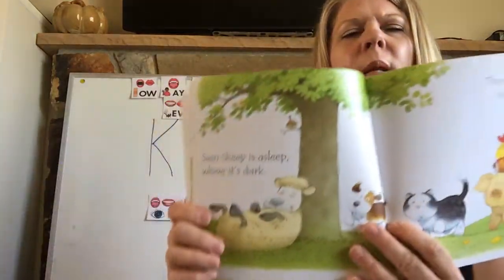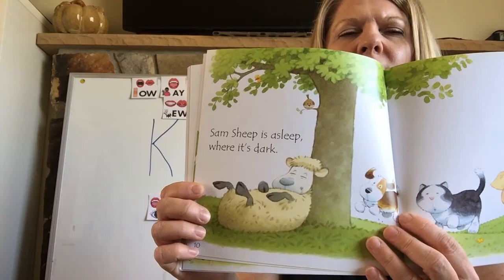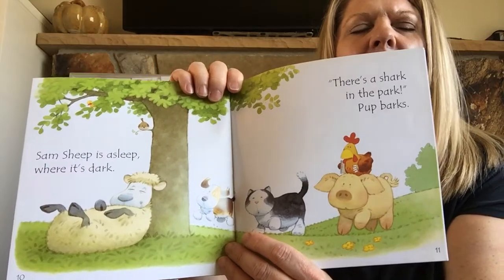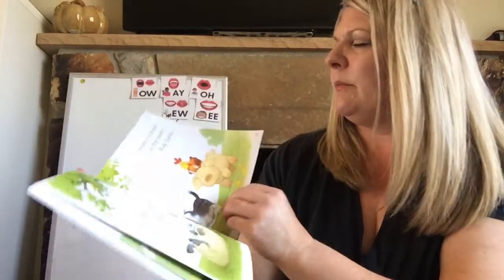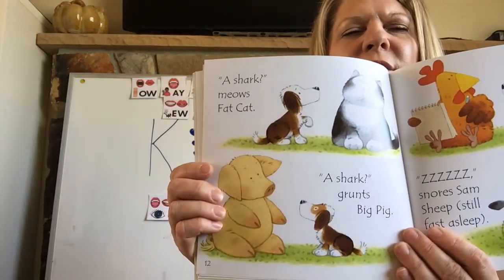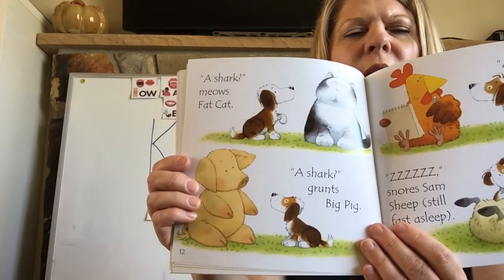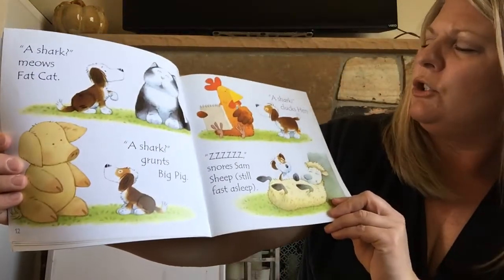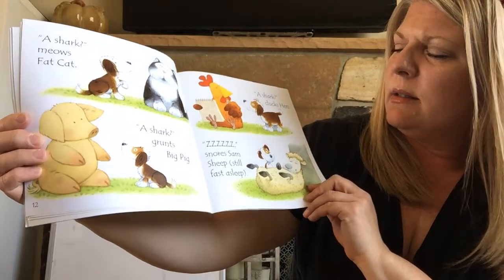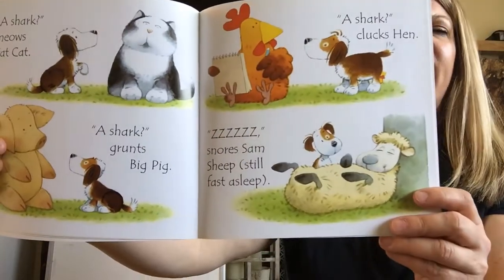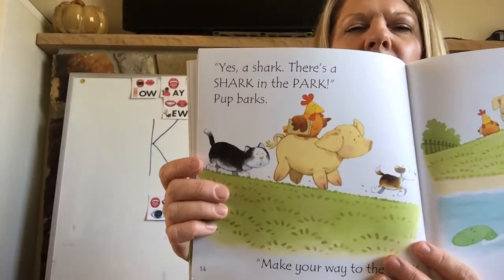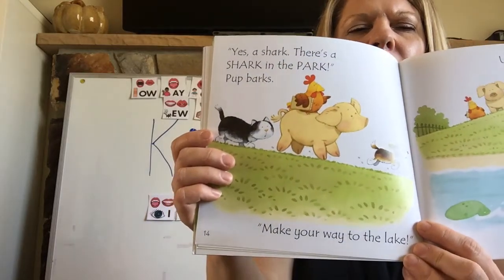Sam Sheep is asleep where it's dark. There's a shark in the park, Pup barks. A shark, meows Fat Cat. A shark, grunts Big Pig. A shark, clucks Hen. Zzz, zzz, snores Sam Sheep, still fast asleep. Yes, a shark. There's a shark in the park, Pup barks.